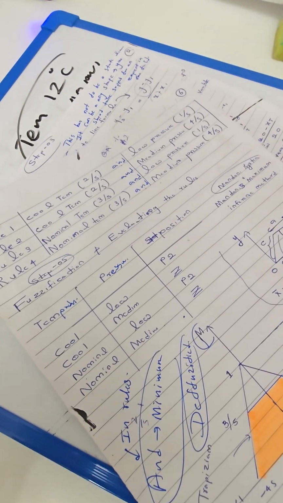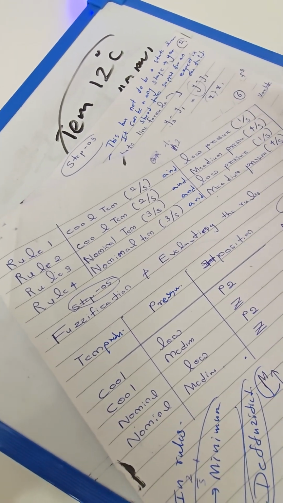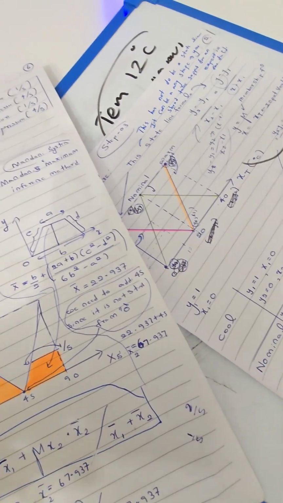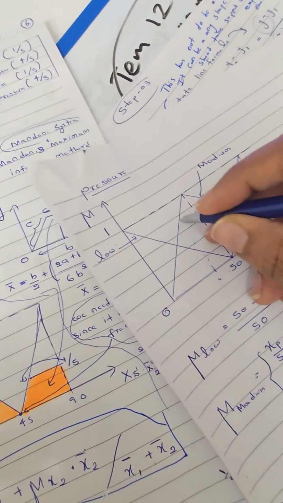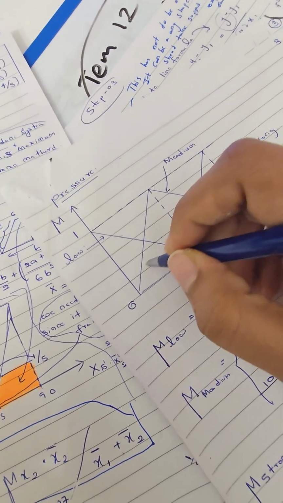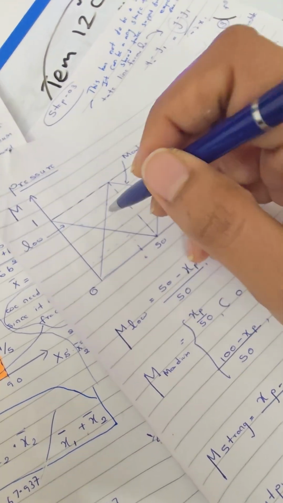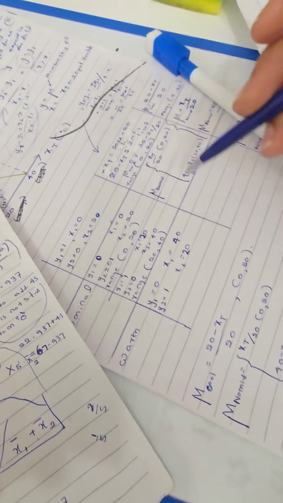So for low pressure as well as cool temperature, you have to find this value for all of these. For the pressure also you have to apply it. Go to your pressure, and this is 40 Pascal, that will be like in here. Now you have to find this one and this one, where it cuts these lines, and you can apply your membership functions to find these values. I already found these values.